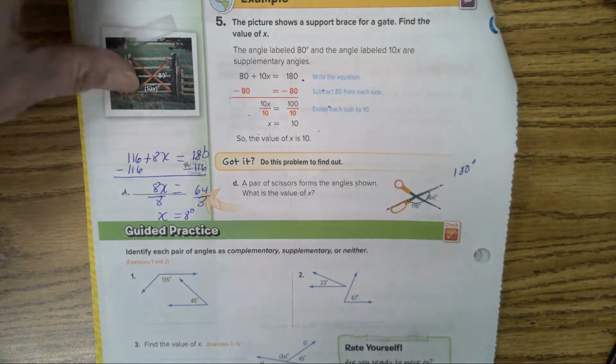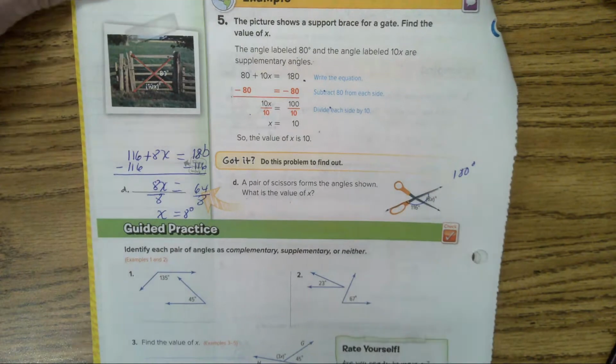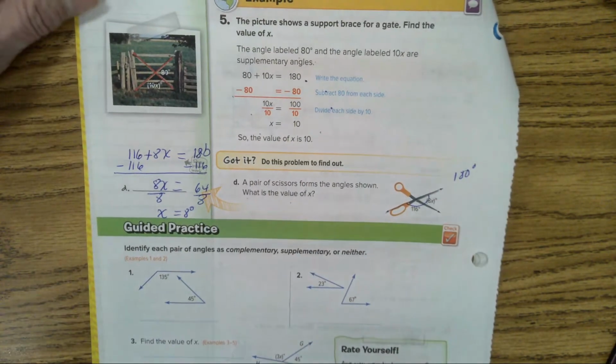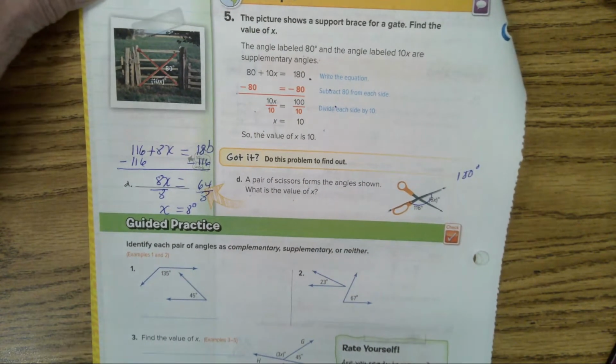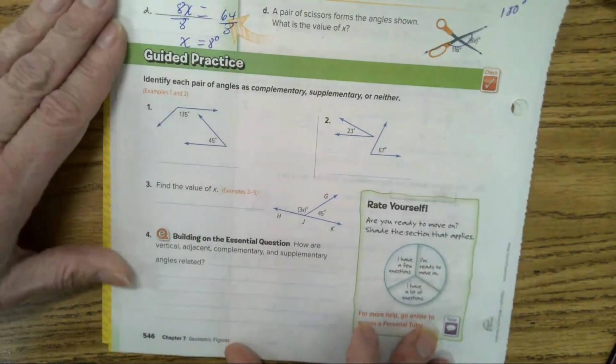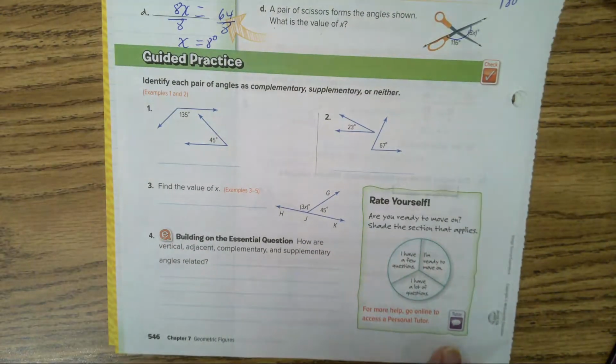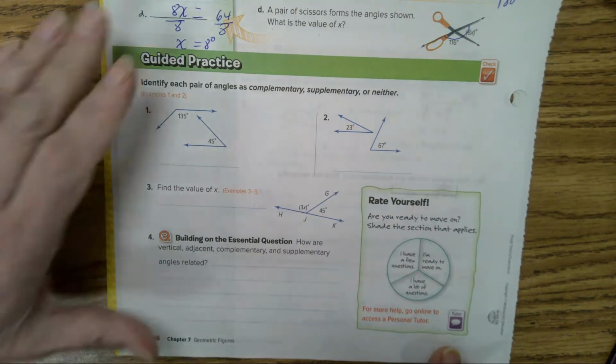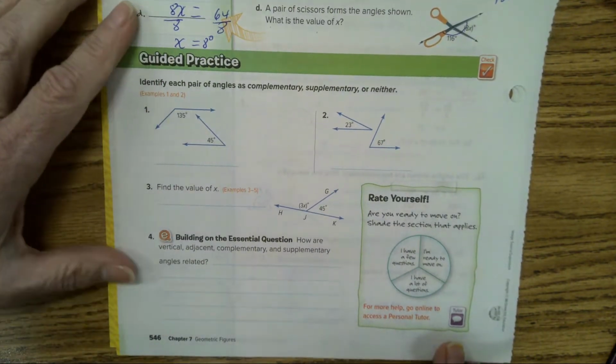Any questions? All right, now those are our notes for lesson 2. Let's go ahead and do the guided practice, and then we're going to do our notes for lesson 3, and then we'll talk about what we need to have done for classwork today. It's Friday. I really don't like giving homework.